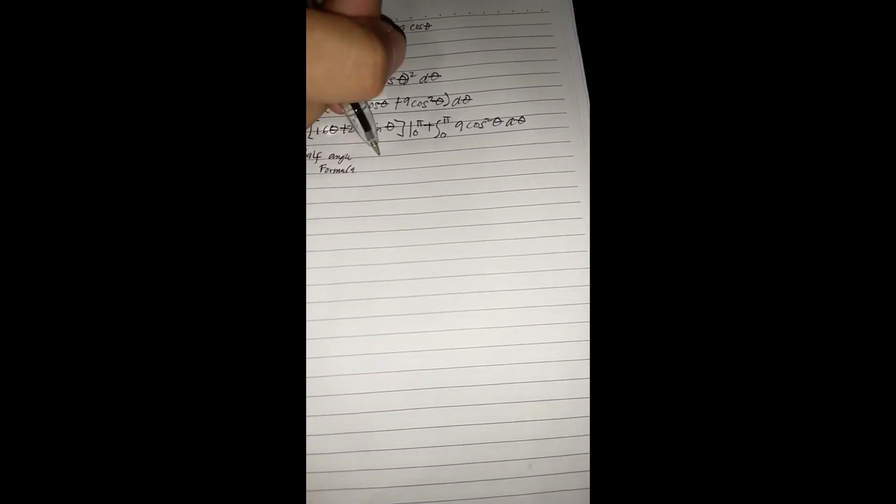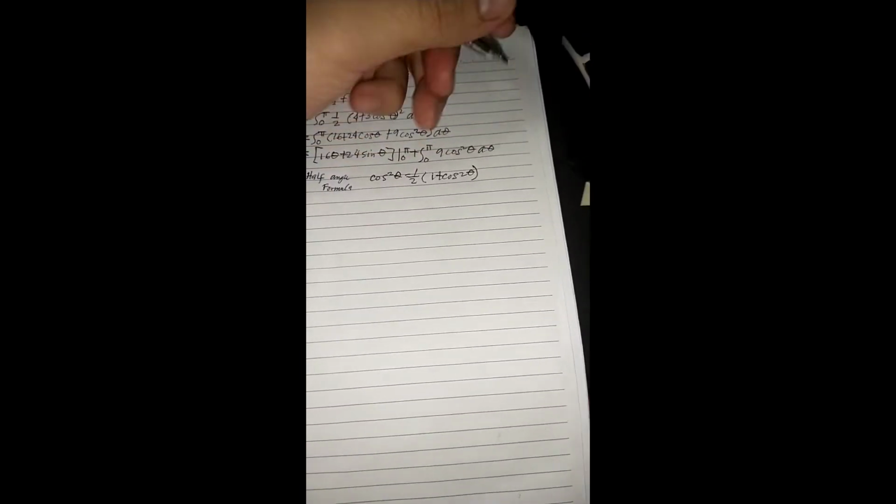The half angle formula of cosine squared theta is equal to 1/2 times 1 plus cosine 2 theta.